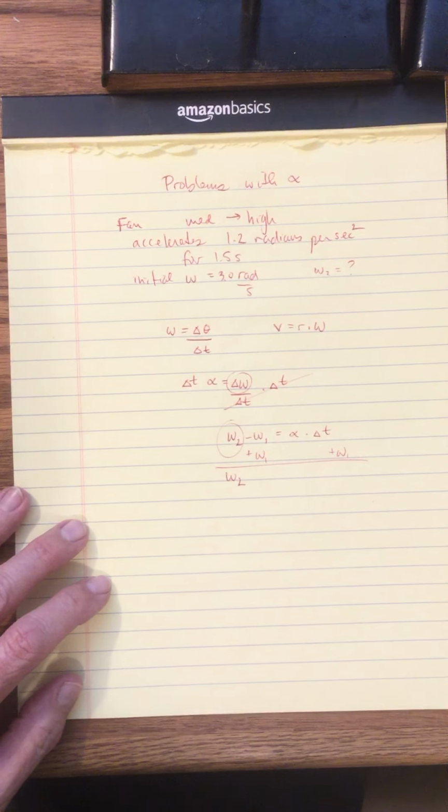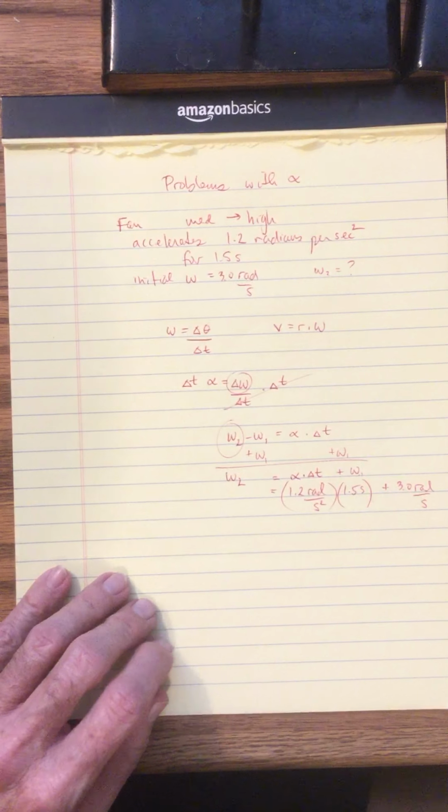Let's take a look at this. My final angular velocity will be equal to my initial angular velocity, also accounting for the acceleration and the change in time. So this will be equal to, my alpha is 1.2 radians per second squared times the time, which is 1.5 seconds, plus the initial, which is going to be 3.0 radians per second.